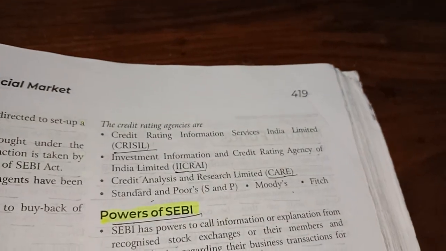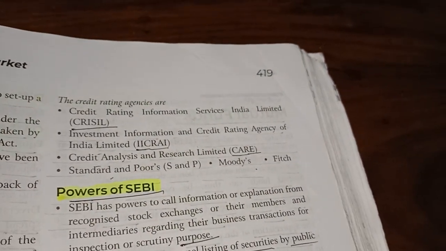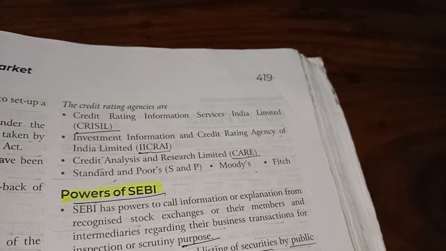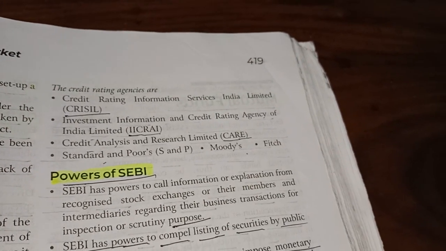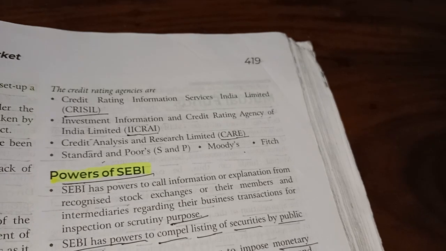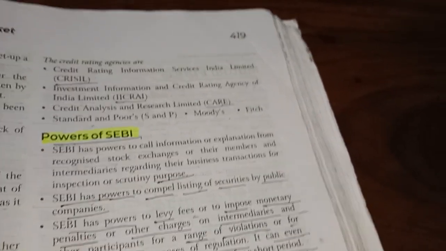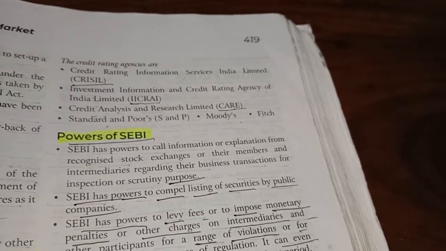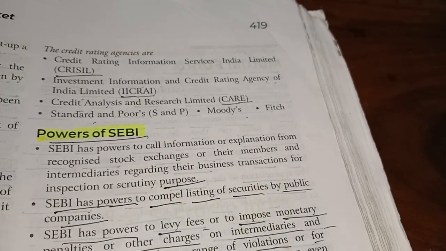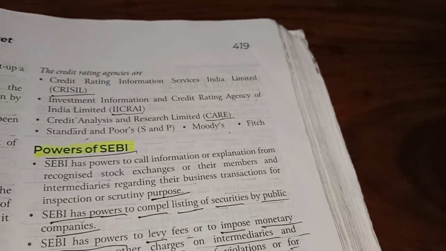The credit rating agencies are Credit Rating Information Services of India Limited (CRISIL), Investment Information and Credit Rating Agency of India Limited (ICRA), Credit Analysis and Research Limited (CARE), Standard and Poor's (S&P), Moody's, Fitch.